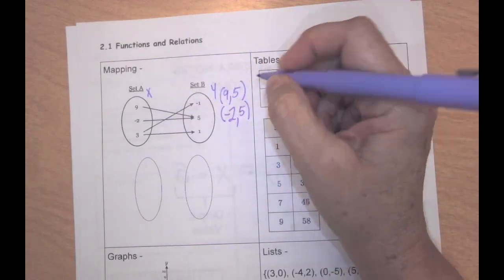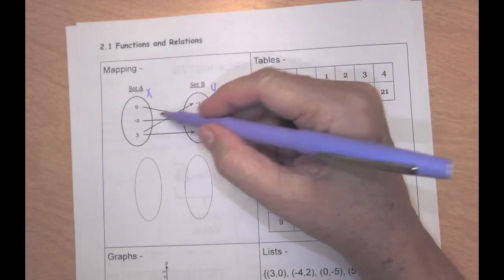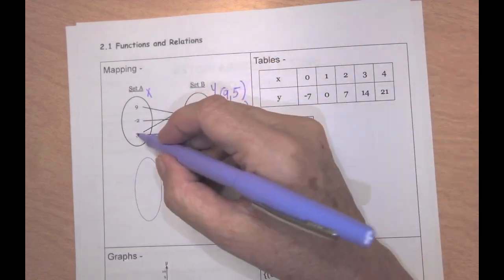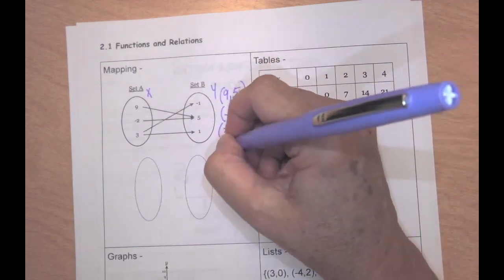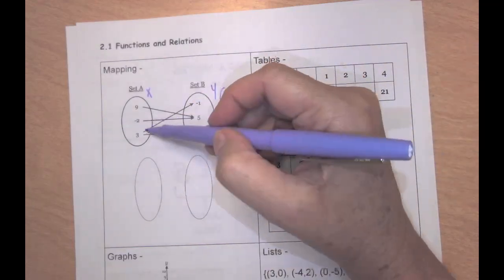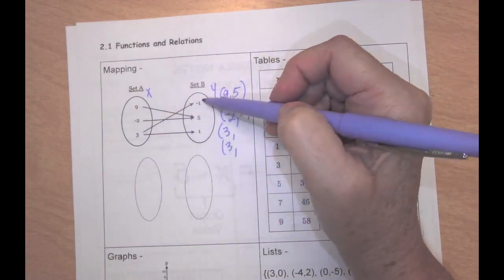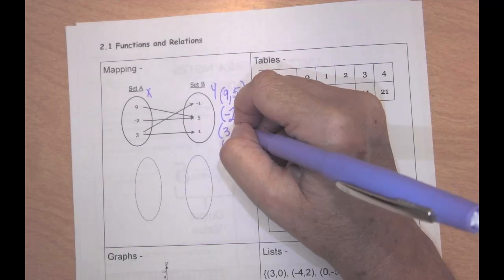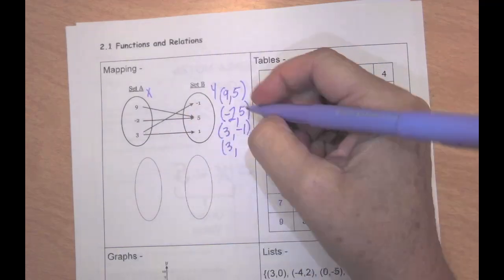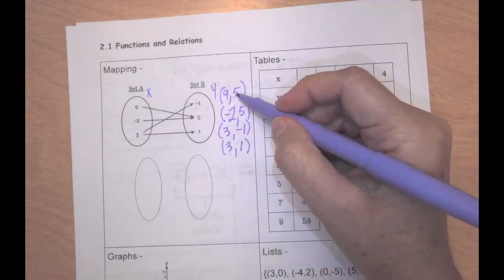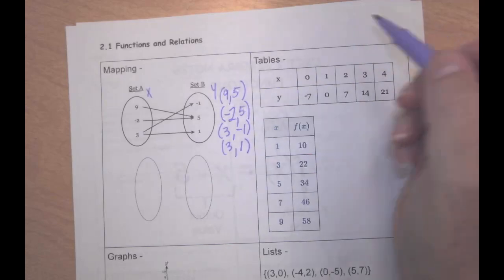You see how 5 got arrows from two different numbers. Then 3 actually happens twice. He's got 2 arrows. He's paired with 2 different y's. 3 is paired with -1, and then 3 is paired with +1. So these points are represented by this mapping.